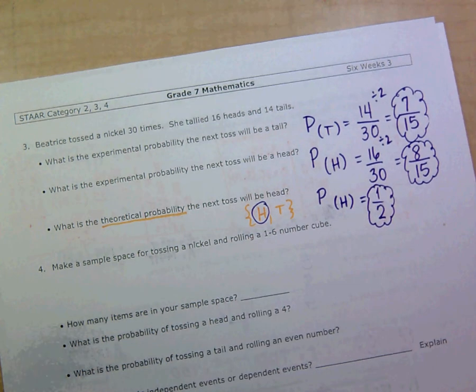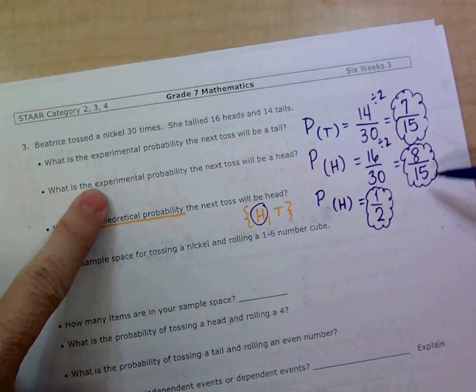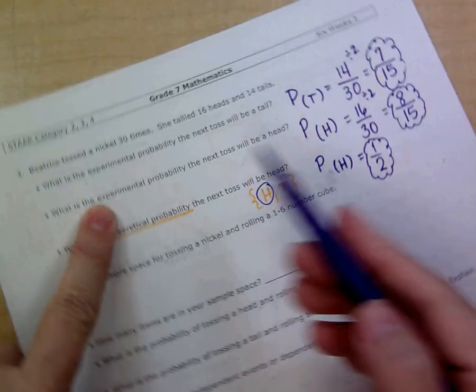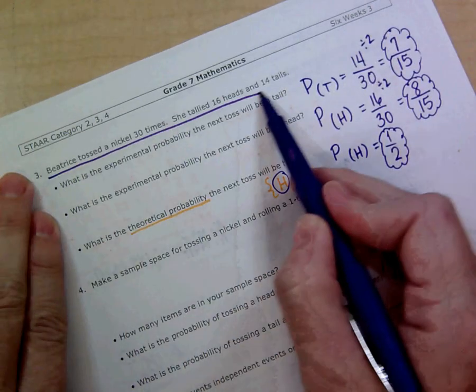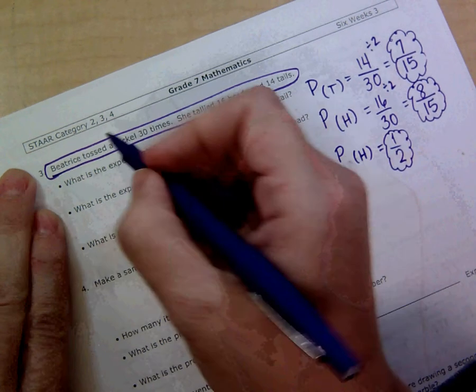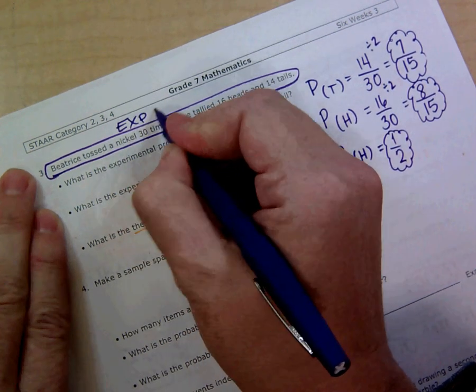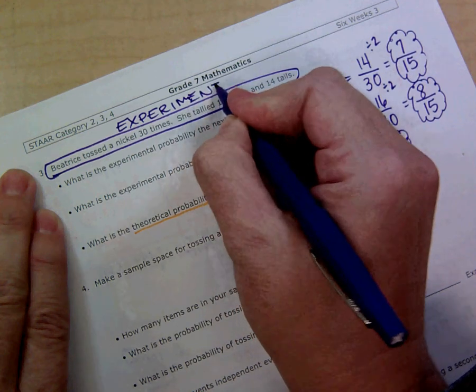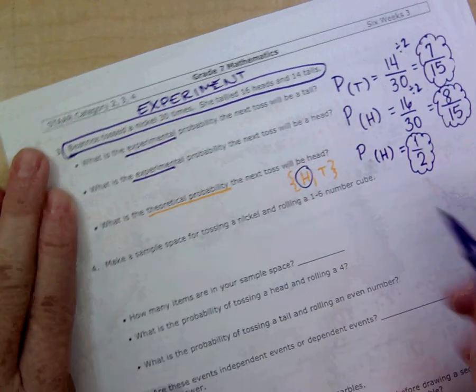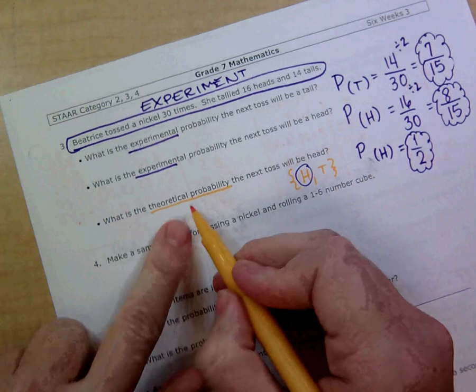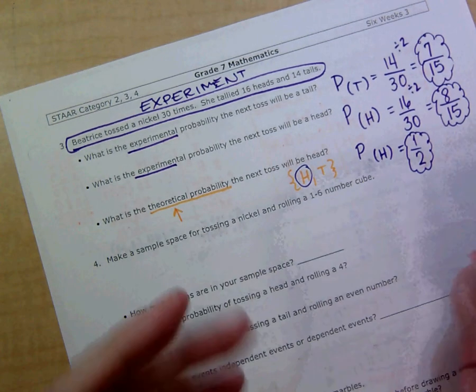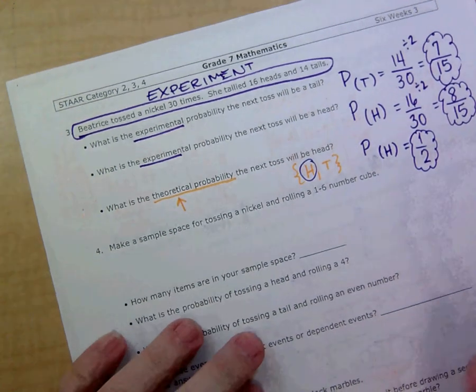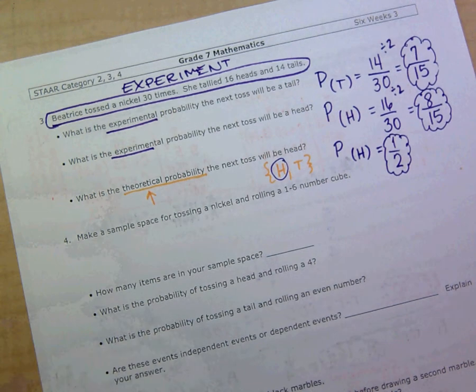Okay, so when it's asking about the experimental probability, make sure that you use the results of the experiment. This is the experiment. Here it's talking about what it is in theory. Okay, 1 out of 2, right?